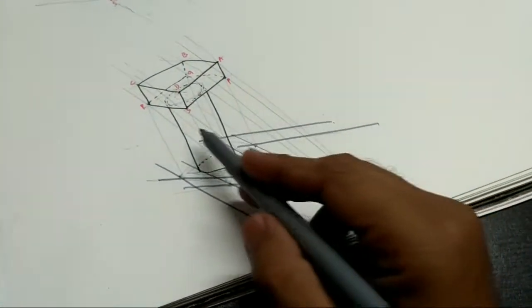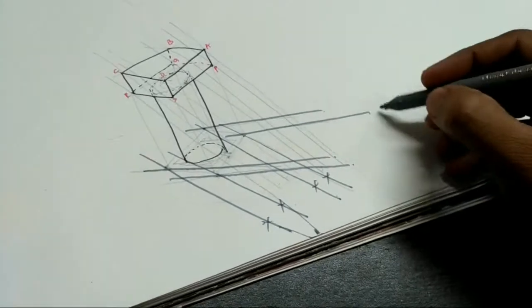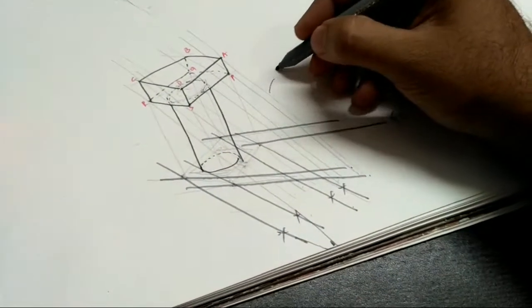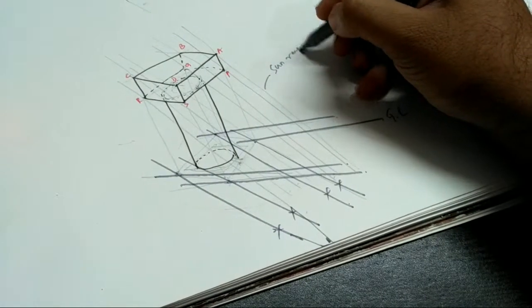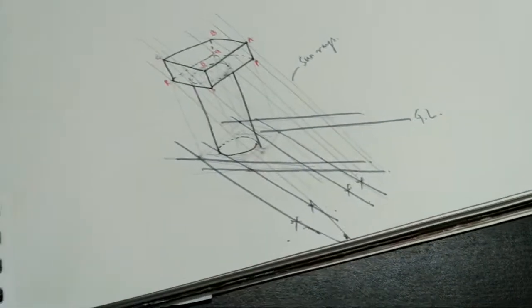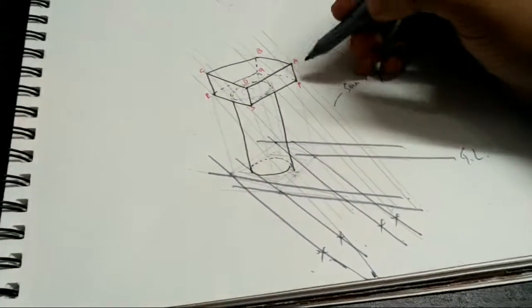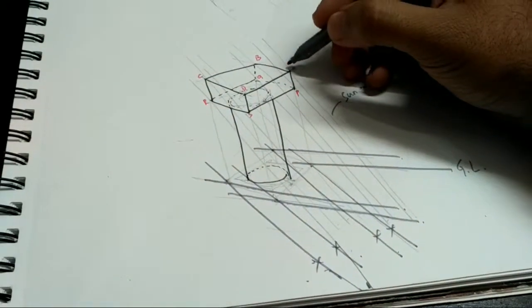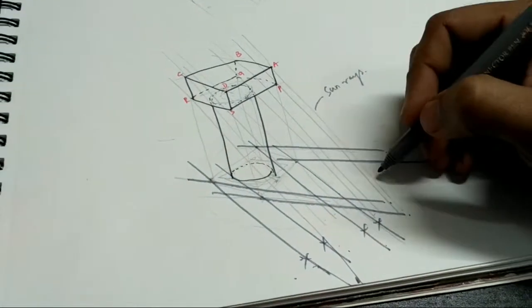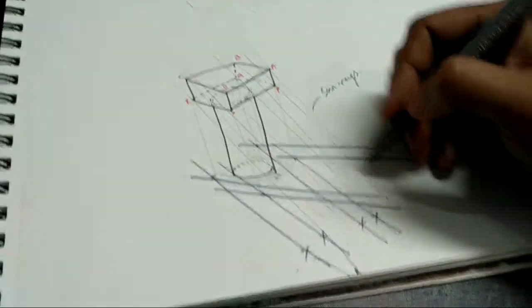Now these are the ground lines, and these are the sun rays. So please avoid this line now. Now let us find the points where they are meeting, the lines of intersection of the rays and the ground line.